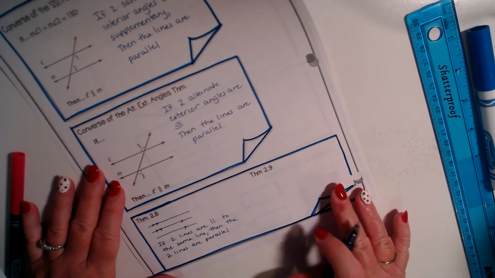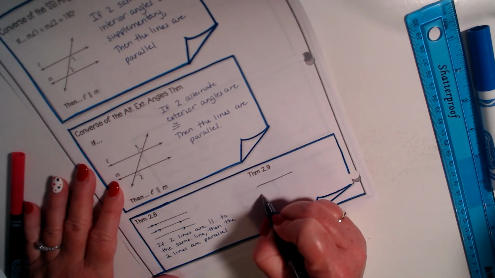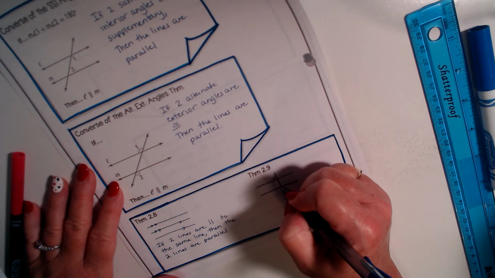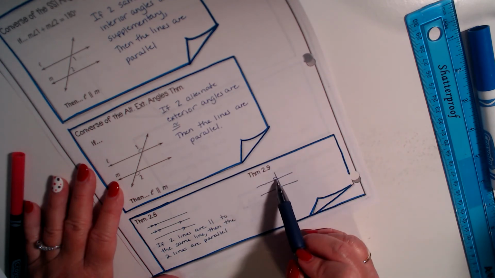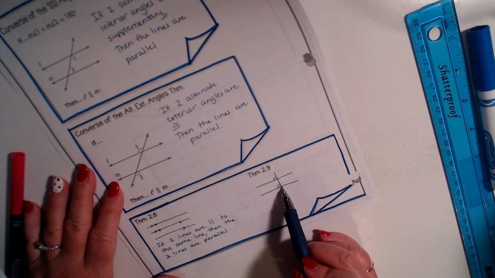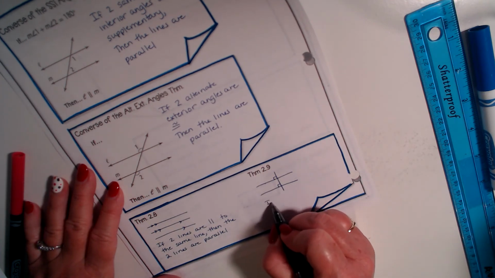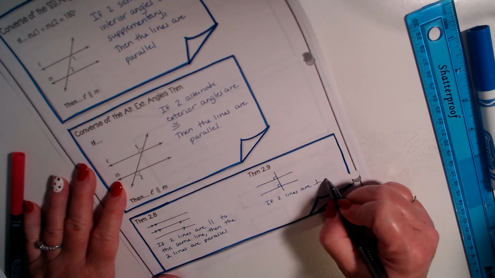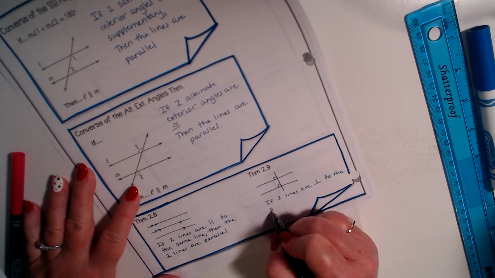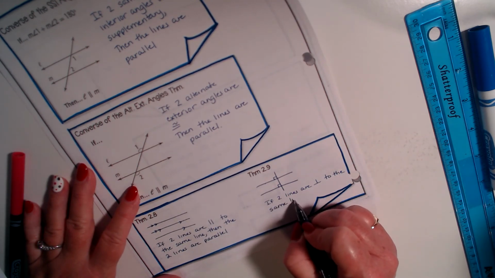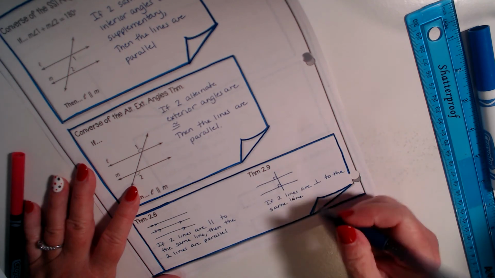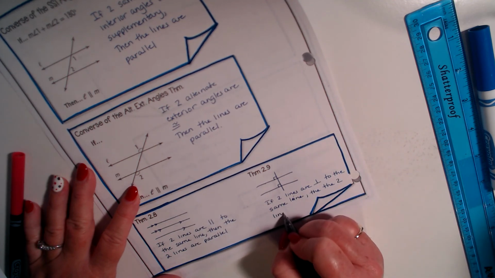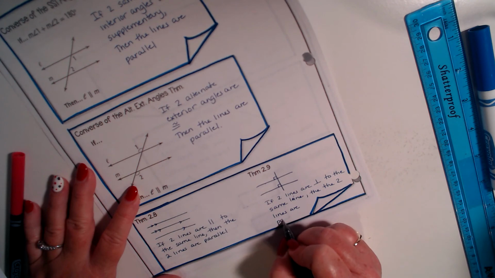Okay, theorem 2.9 is similar. So we've got two lines that are perpendicular to the same line. So this line is perpendicular to this one, and this line is perpendicular to this one. So we can say if two lines are perpendicular to the same line, then the two lines are parallel.